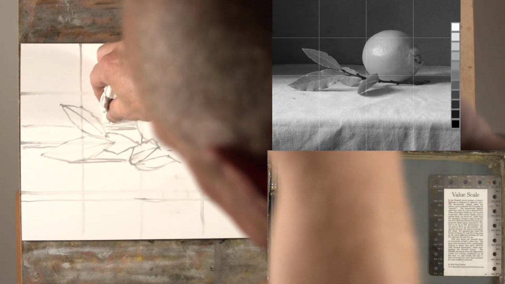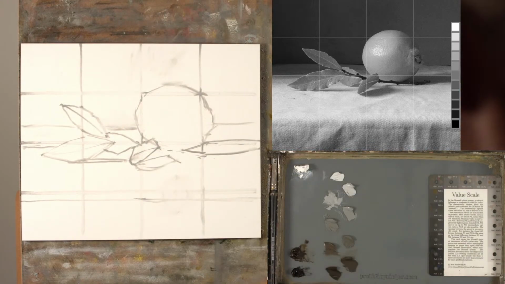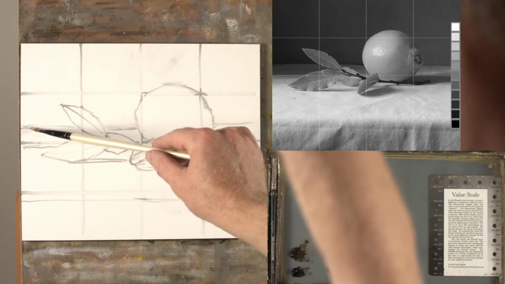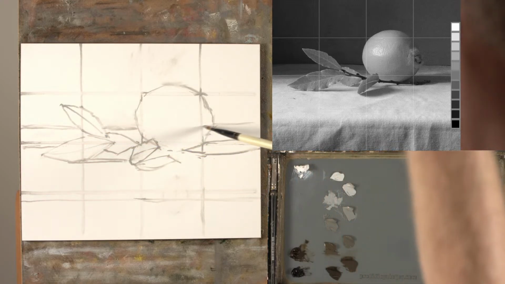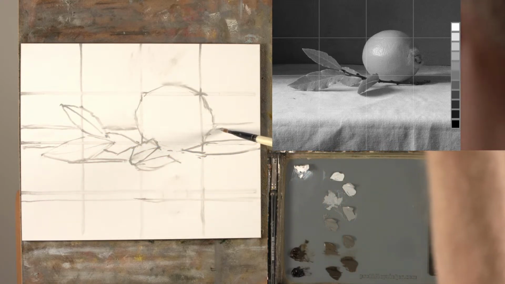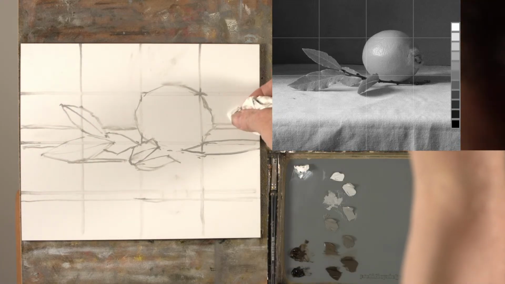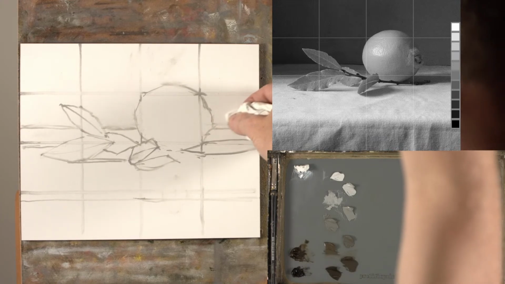So we're always looking for relationships. Don't just try and look where something is and then try and put it in, you know, almost guaranteed that you get things wrong if you do it that way. Relate it to something. Where does it cut the leaf? Where does it cut the lemon? Where does it cut the lines of the grid? Always be trying to relate things to something rather than just winging it.